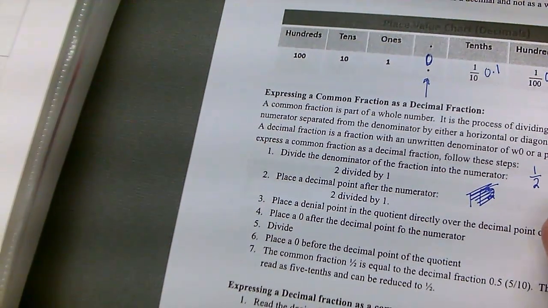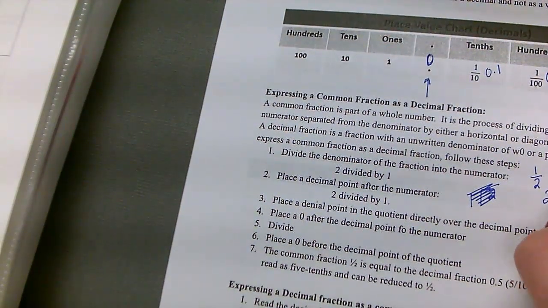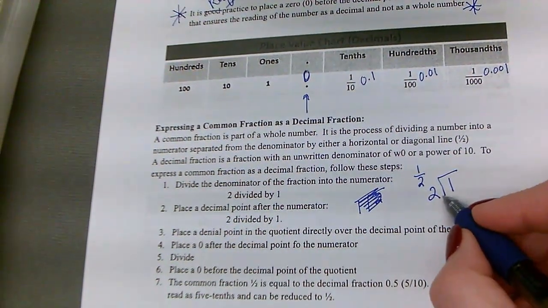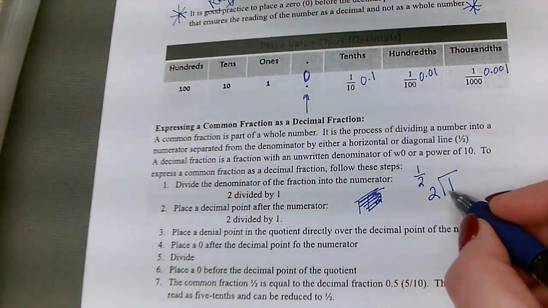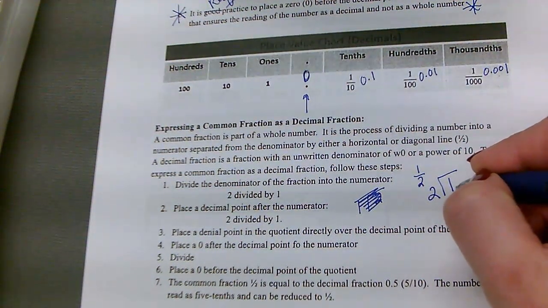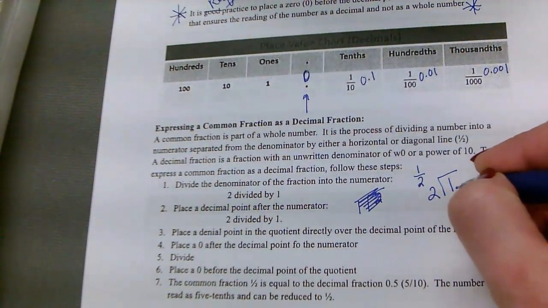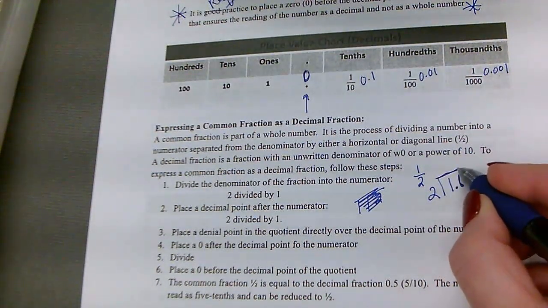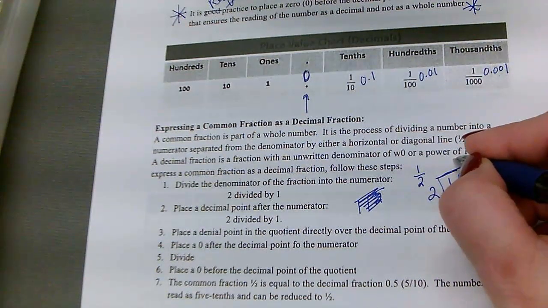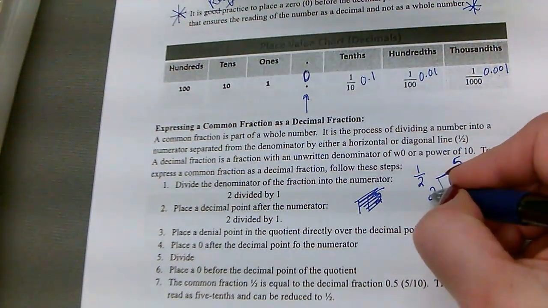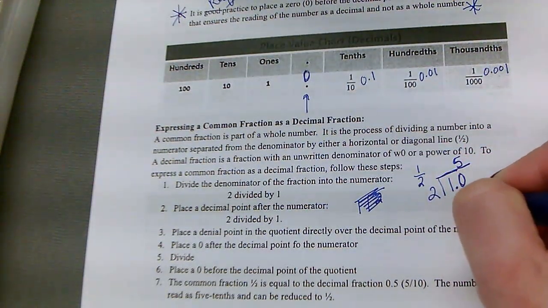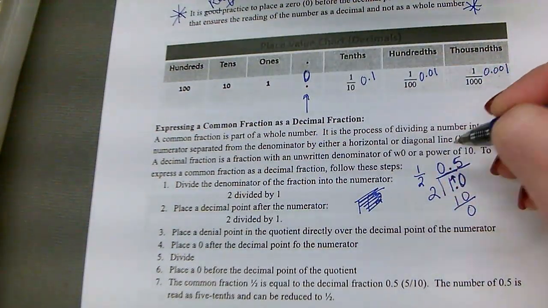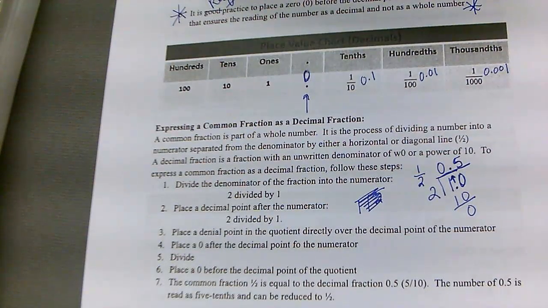So I want to do 1 divided by 2. Oops, can you not see that? You can't see that. So 2 goes into 1, it doesn't. So if I have that, I have to add a decimal and another 0. So 2 goes into 10 how many times? 5 times. So 5 times 2 is 10, and that comes out to 0. Now I want to bring that decimal up and add a 0, and my answer is 0.5.